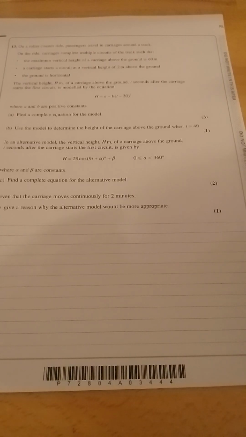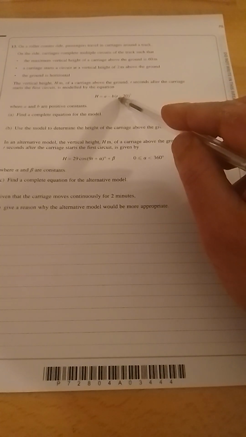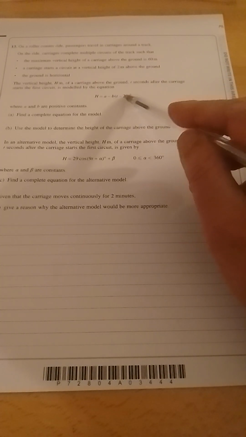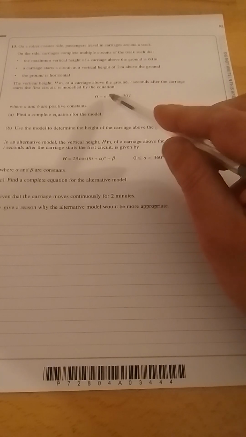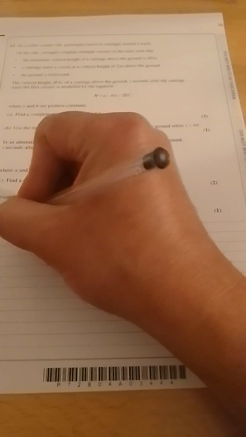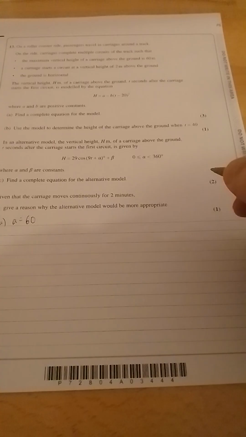Okay. Well, we can see here that the highest height is 60 metres. So if t was 20, we'd have 20 minus 20 squared, or 0, times b. So in order for the highest height to be 60 metres, a is equal to 60. Now we know at time 0 the height is supposed to be 2 metres.